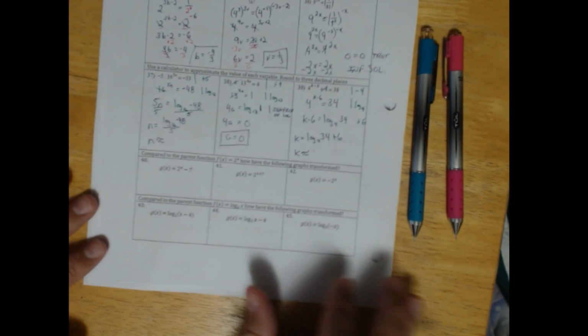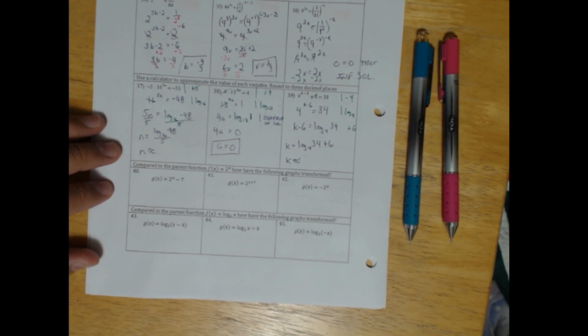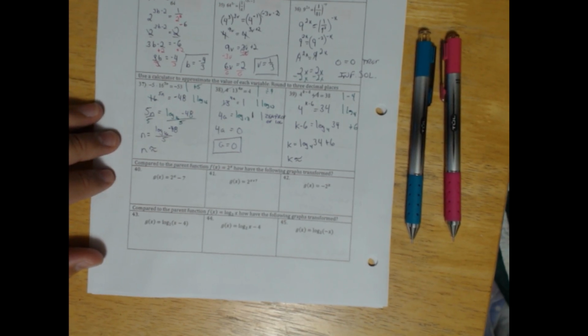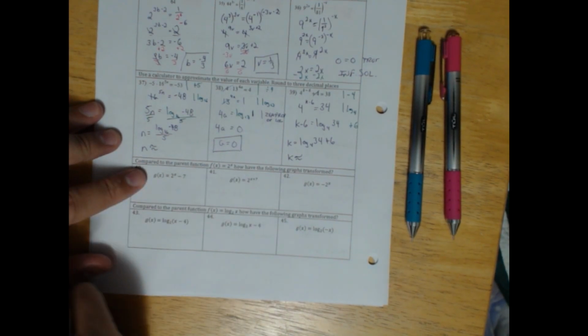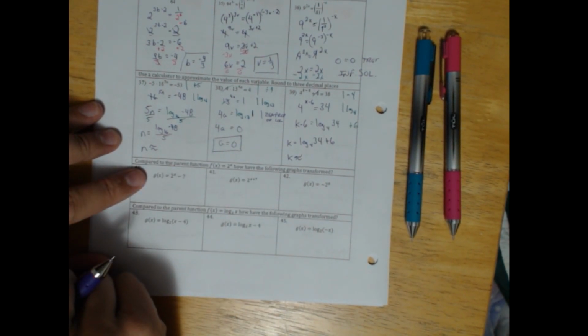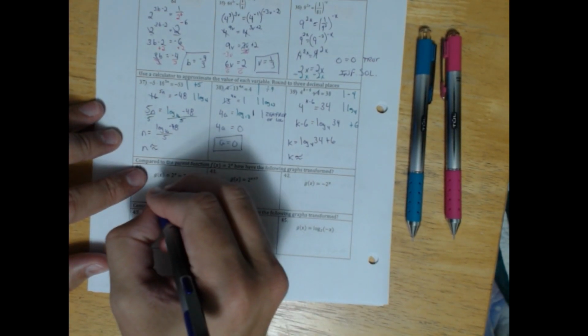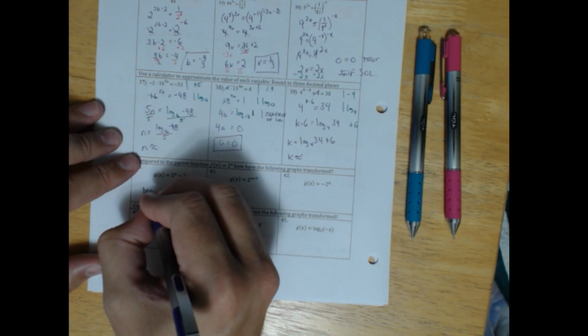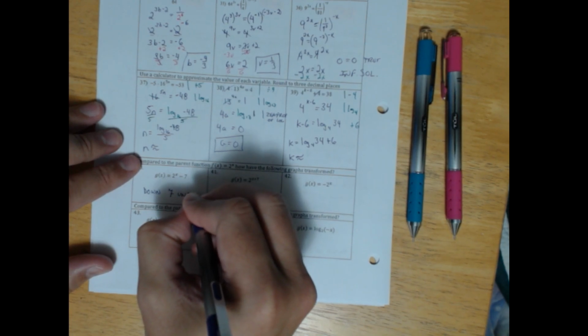Six more on this page. Compared to the parent function, f of x equals 2 to the x, how are the following graphs transformed? If we are subtracting 7 from the whole thing, that means we have moved the entire graph down 7 units.